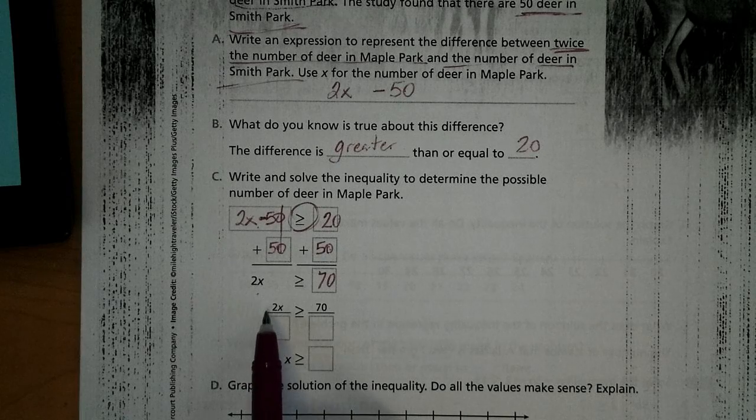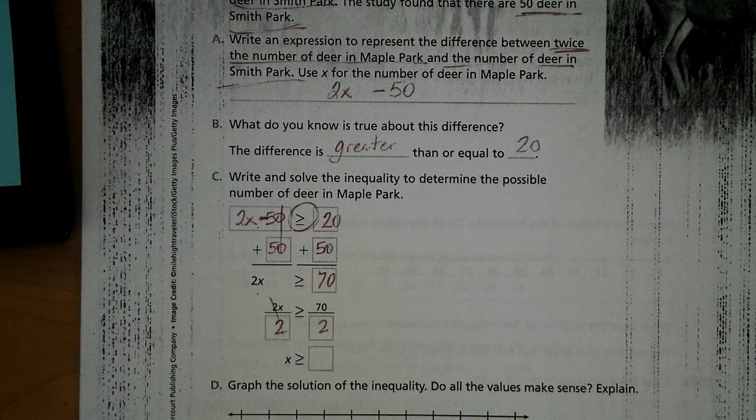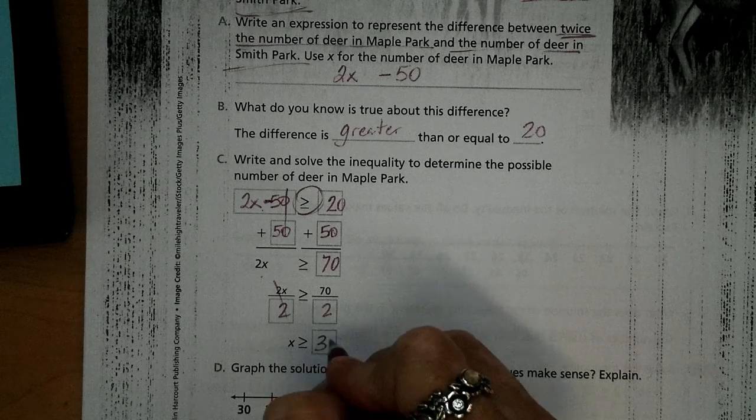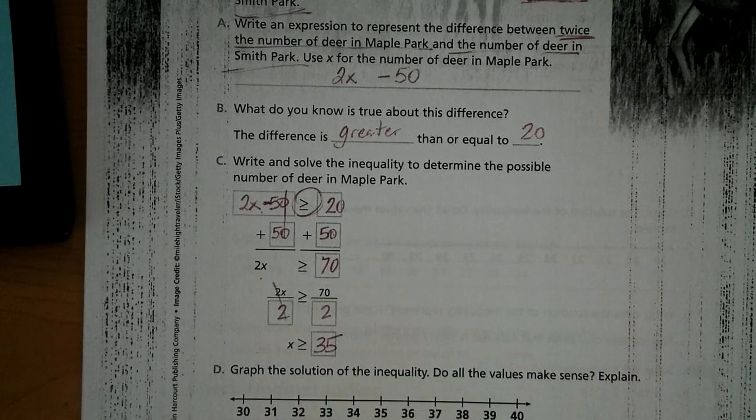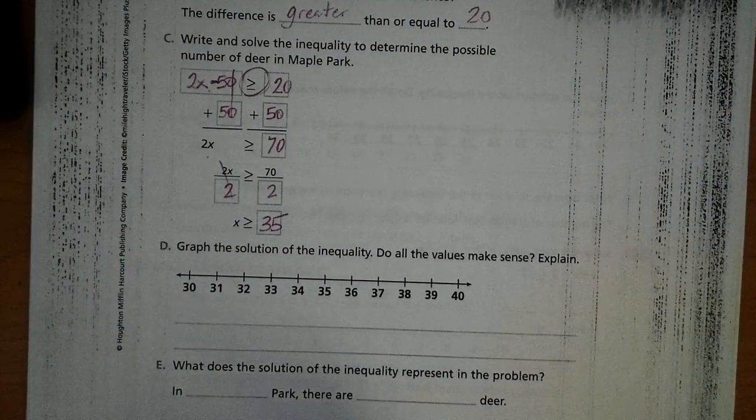So this is, remember, 2 times x, so the inverse is to divide. So we're going to divide by 2. That goes away. So x is greater than or equal to 35.